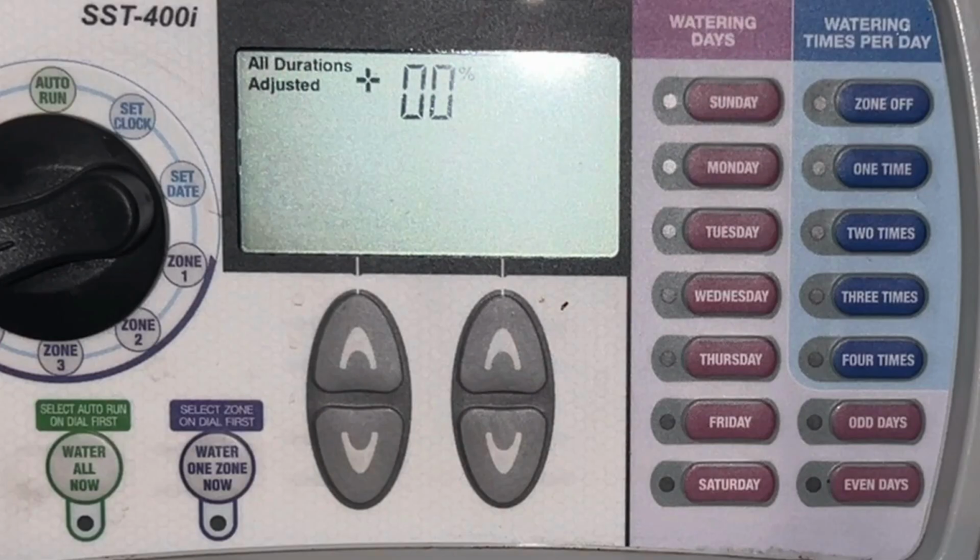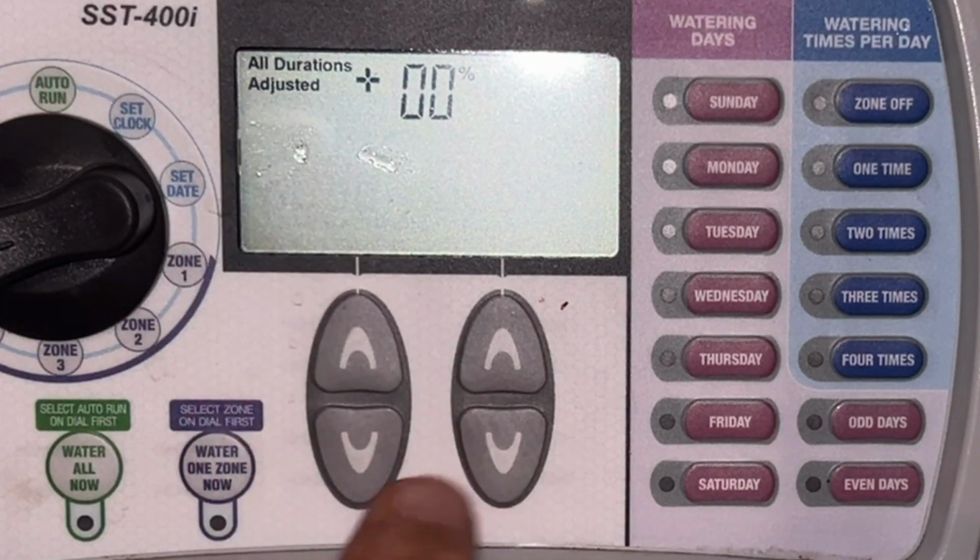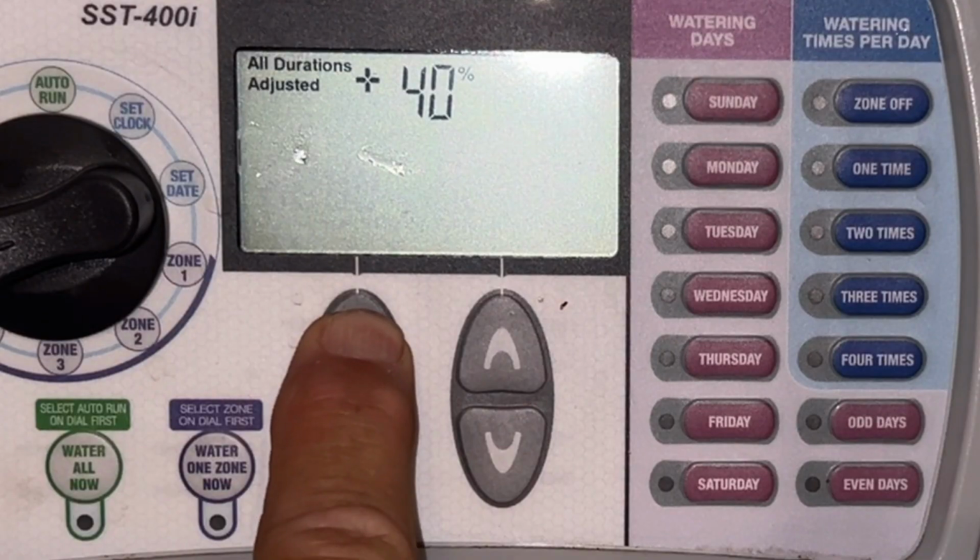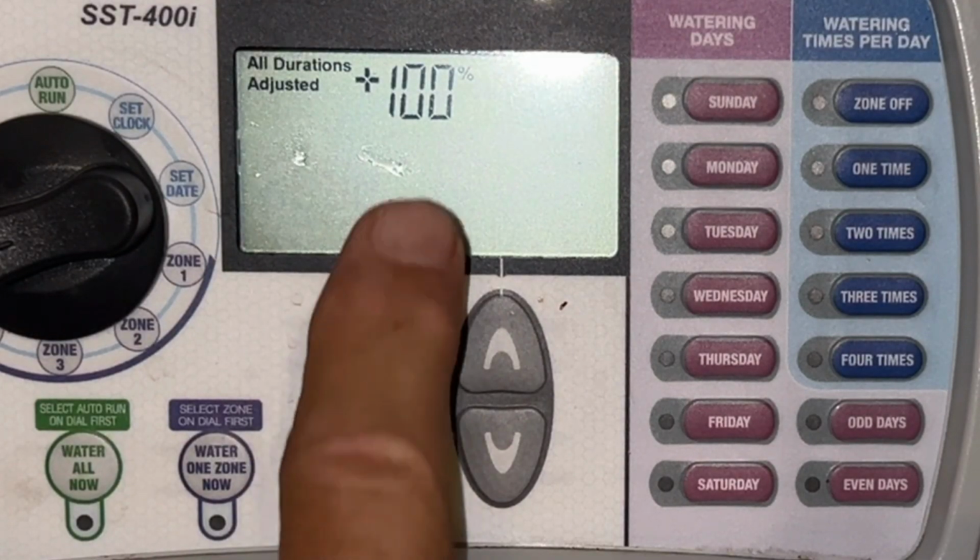Let's say in the middle of the summer there's been no rain and it's been extra hot, so you want to water your grass a little more. You could go to each zone and change the runtime on each zone, and that's a perfectly fine way to do it. But there's a lot easier way to do it, and that's through the season adjust.